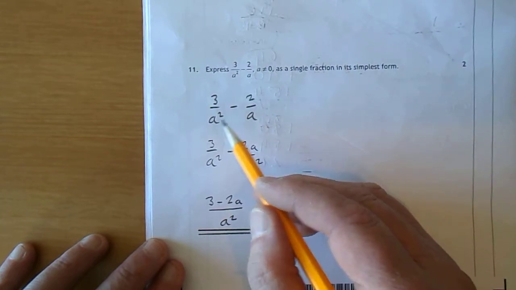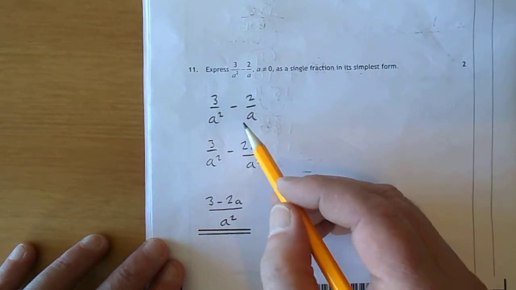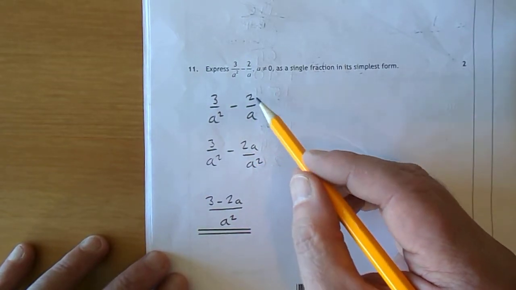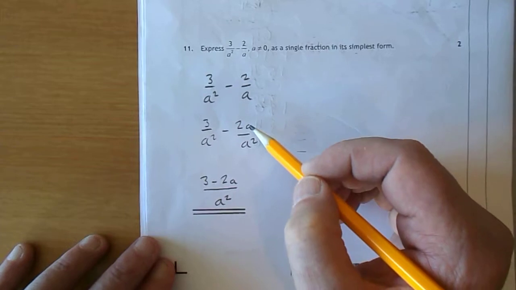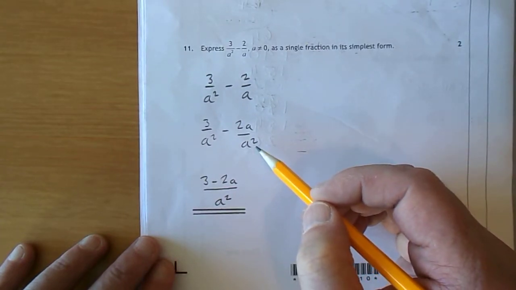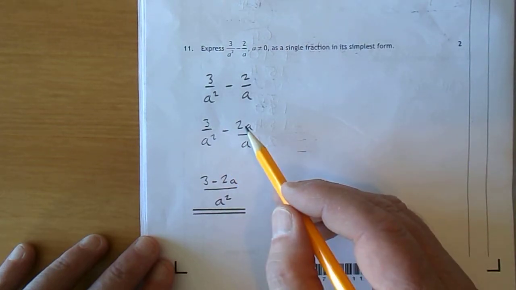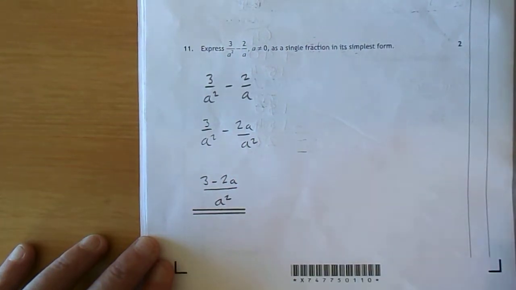Easy way to do this is to make the denominators the same. And we can do that by multiplying this top and bottom by a. So that gives you 2a over a squared. So we now have a common denominator. So it's 3 take 2a over a squared. And that's that one there.